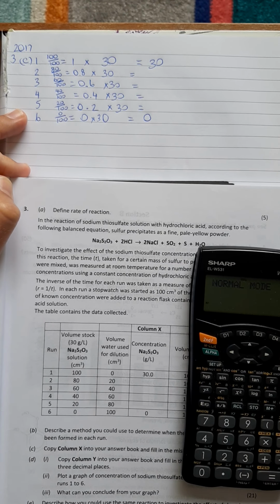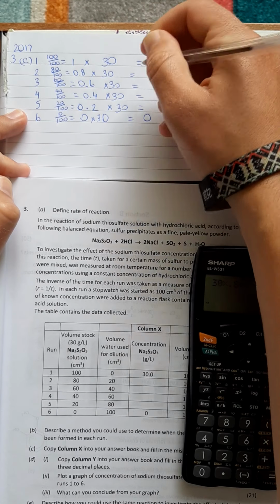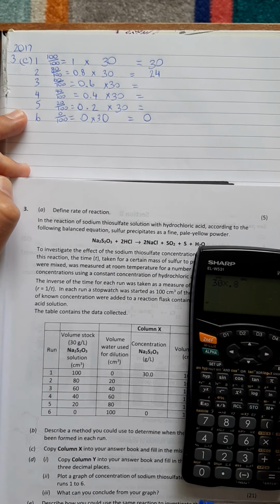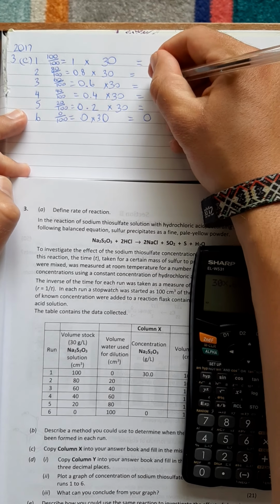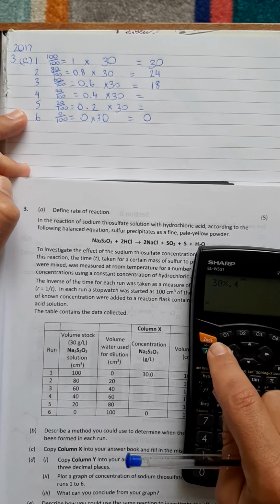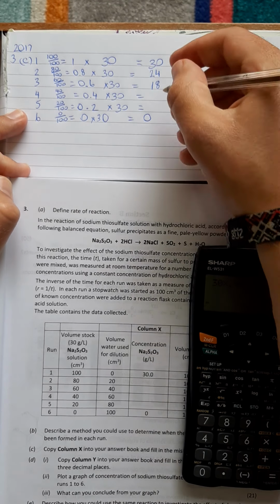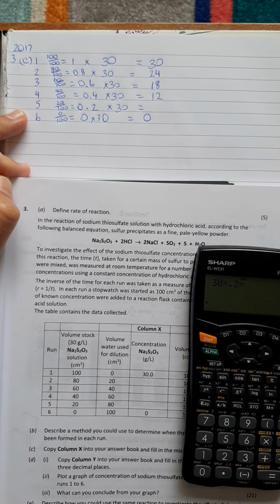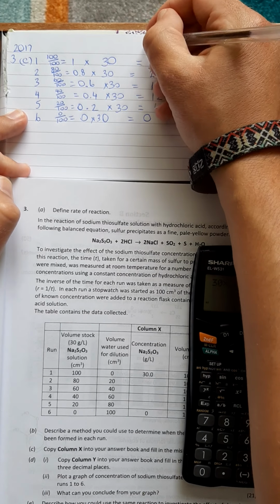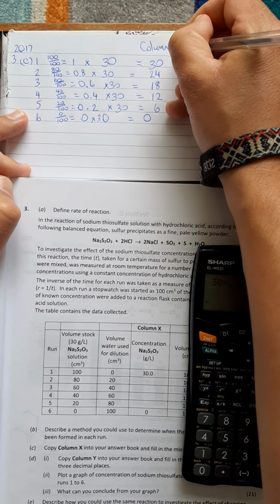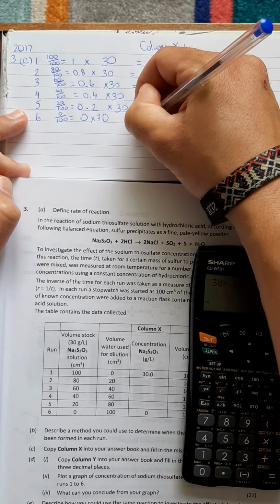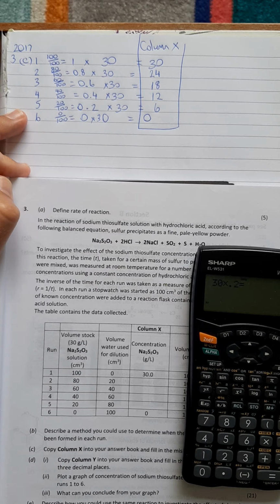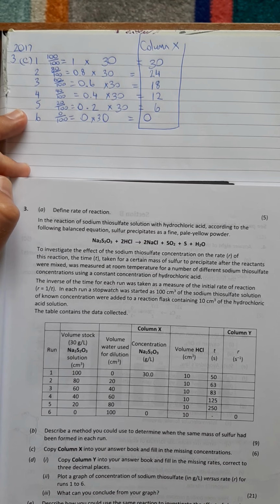So if we say 30 multiplied by 0.8, we get 24. If we get 30 multiplied by 0.6, we get 18. 30 multiplied by 0.4, we get 12. And 30 multiplied by 0.2, we get 6. So this is column X here, just like that. So that completes part C.